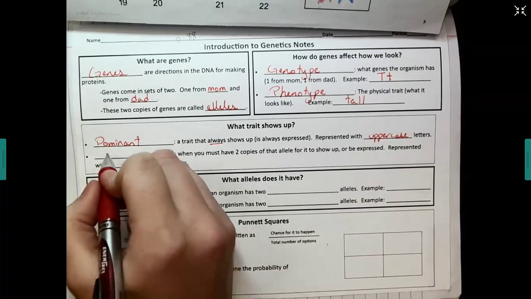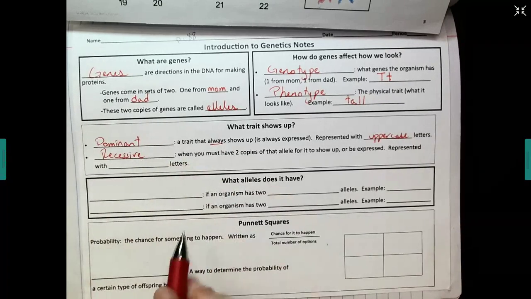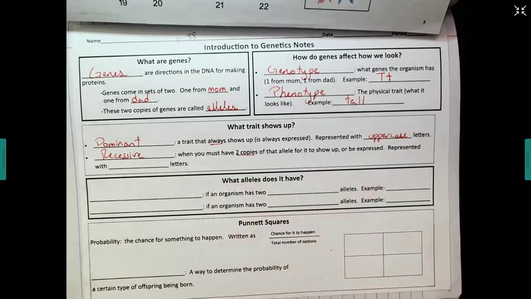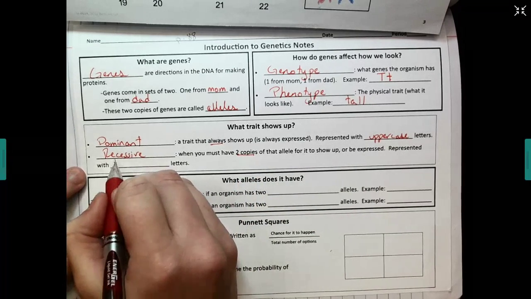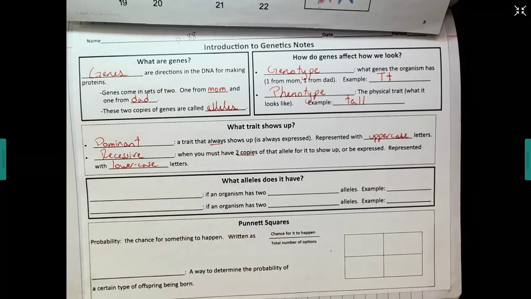The opposite of a dominant trait is a recessive trait, when you have to have two copies of that allele for it to show up, or be expressed. This is represented by a lowercase letter.